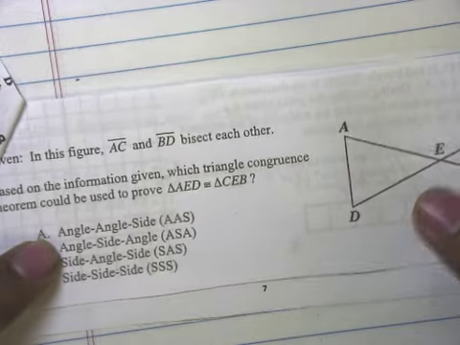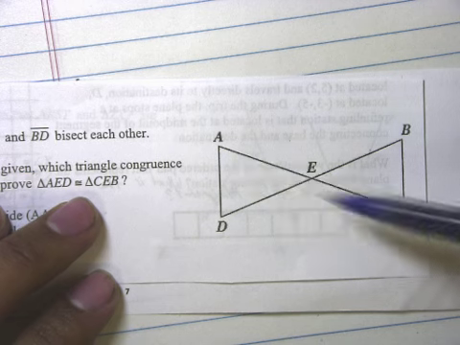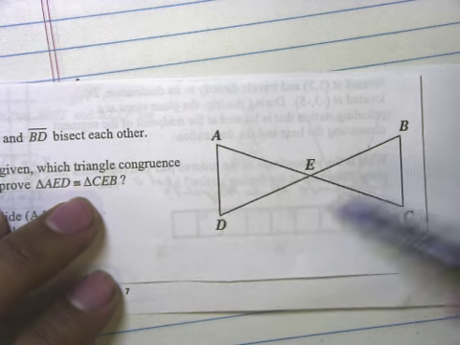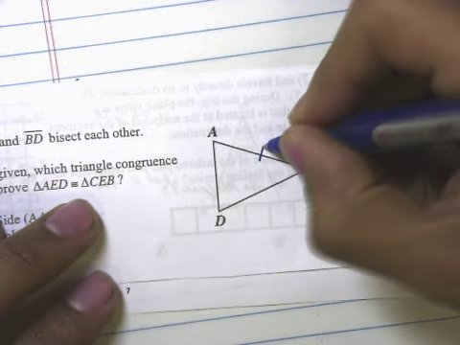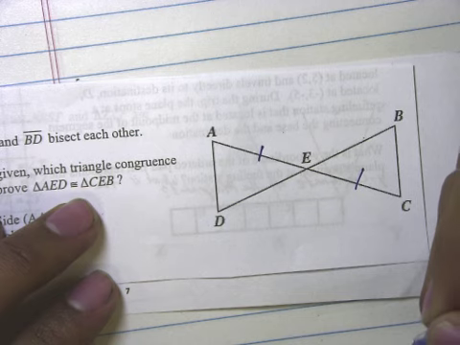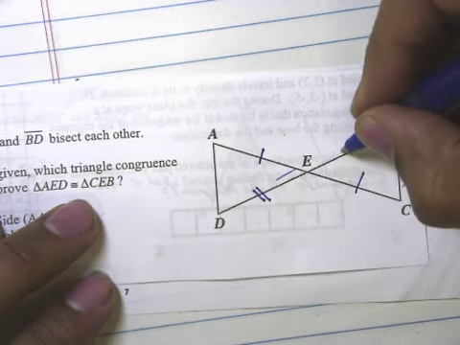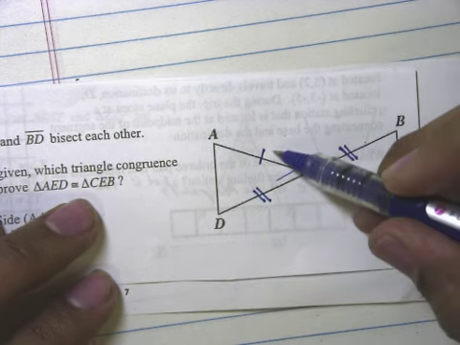Next, we have another figure. And they tell us in this figure, AC and BD bisect each other. Okay, so I know that AC and BD cut each other in half, which means if BD bisects AC, that this part of the segment is congruent to this part. And if AC bisects BD, that means that this part is congruent to this part.